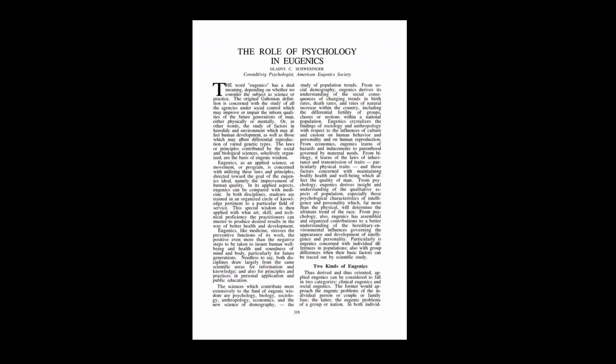So this is the next slide here. You don't have to worry too much about this. I just wanted to share it. It's from, again, a very old journal article. Has an interesting typo there in the top. Written by Gladys Schlesinger. It's called The Role of Psychology in Eugenics. That was the title of the article. This is just the first page. She was apparently, I think that's supposed to be a consulting psychologist of the American Eugenics Society.